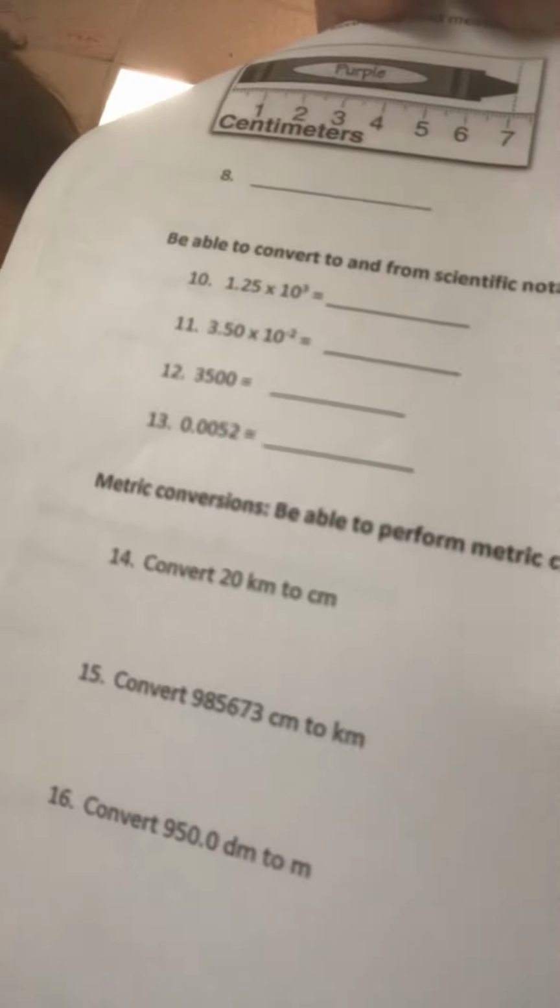And then you have to do some simple conversion problems. Remember that if you're going from 2 letters to 2 letters, then you have to stop at meters in the middle. So like here on number 14, it asks you to go from 20 kilometers to centimeters. You're going to have to go kilometers to meters and then meters to centimeters. So it'll be like a 2-step problem there, okay?